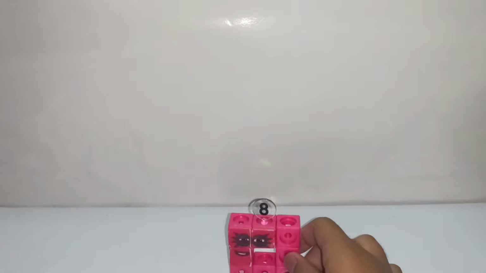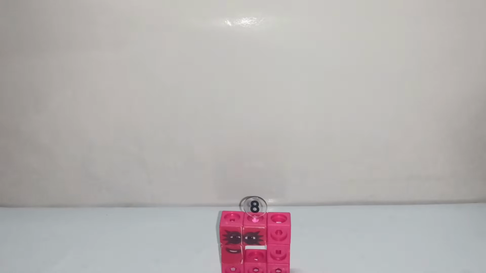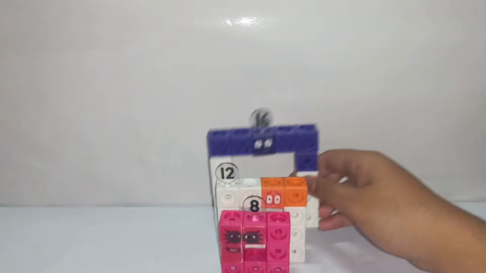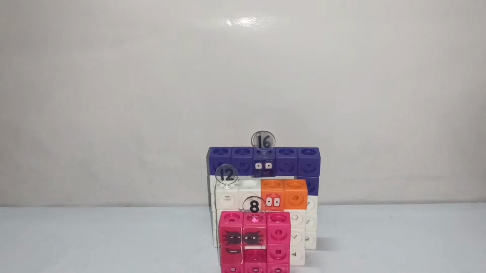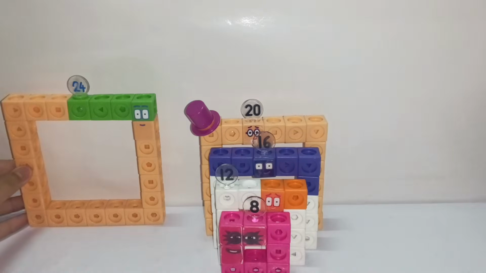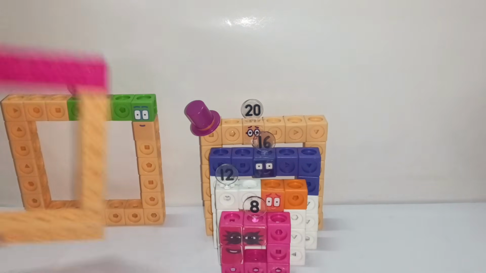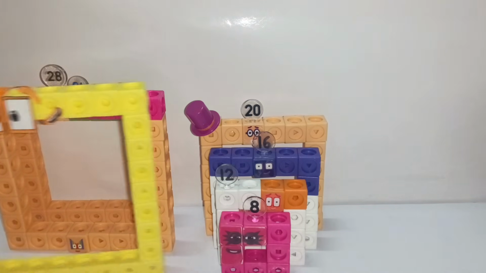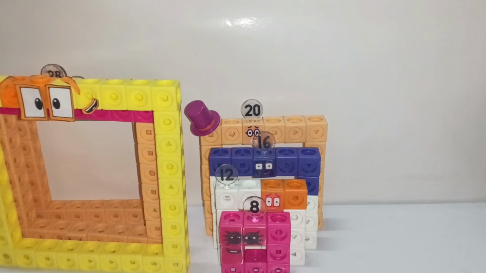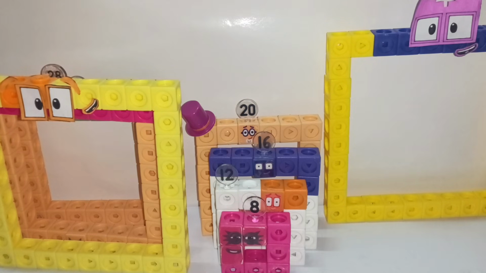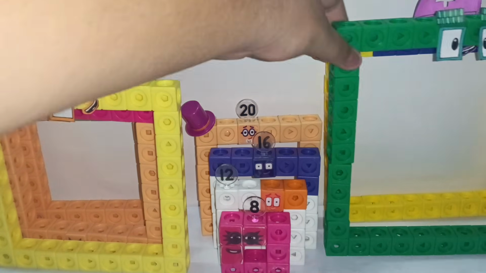Alright guys, let's review all together. Number block 8, 12, 16, 20, 24, 28, 32, 36, and the last one is number block 40.